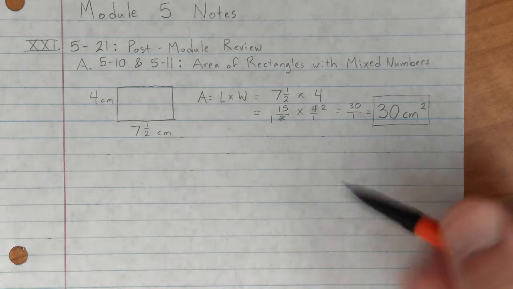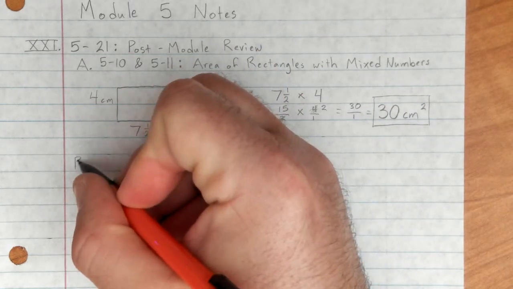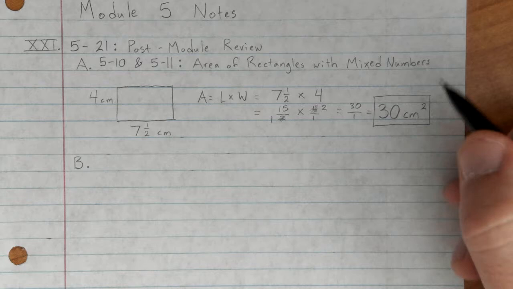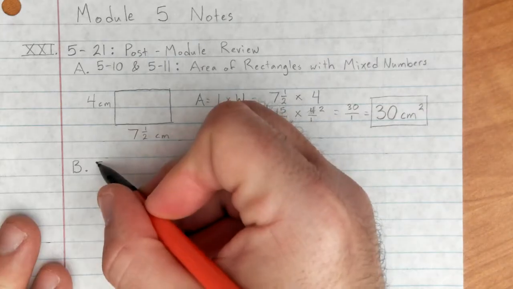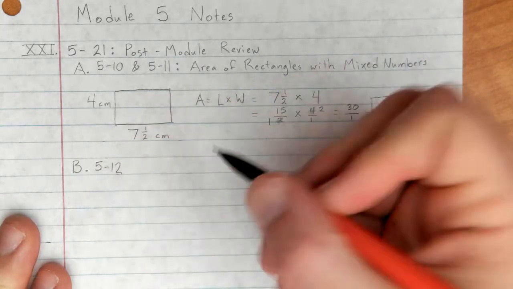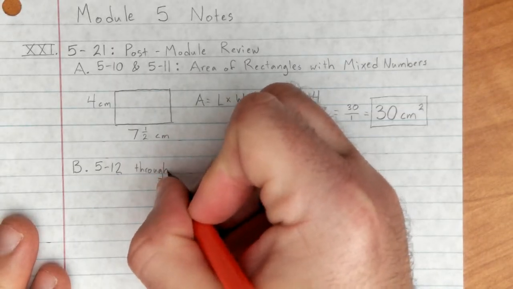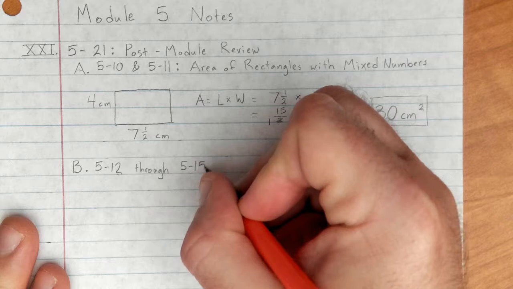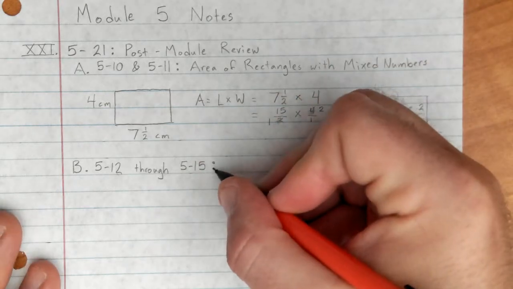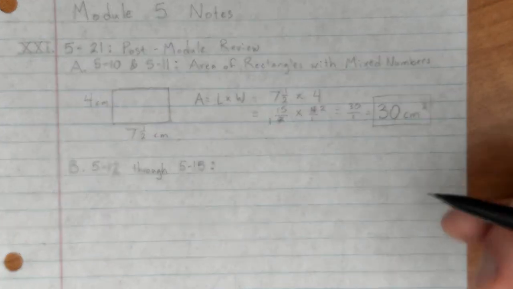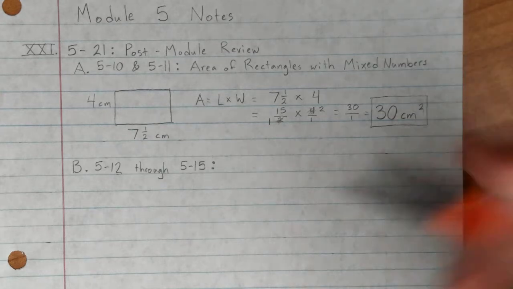Now, for this next section, we are once again going to put a bunch together. We talked about Lesson 5-12 through 5-15. Now, what all of these had in common is basically applying what you did above.